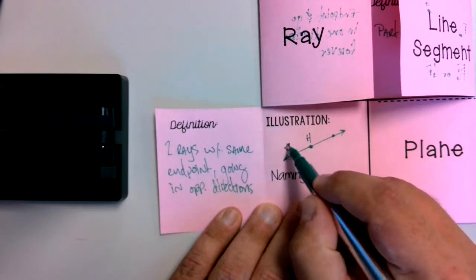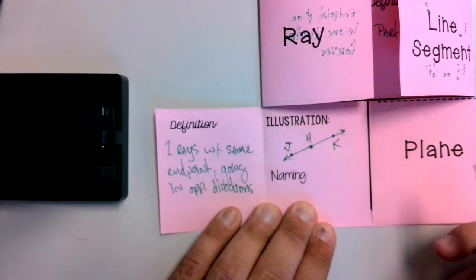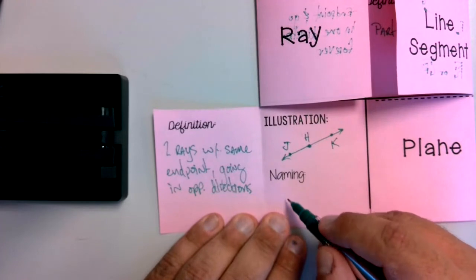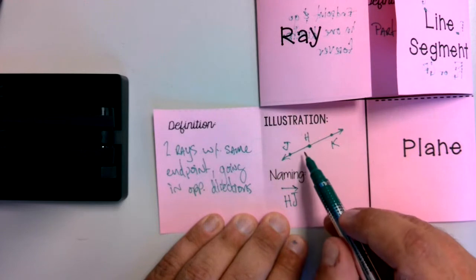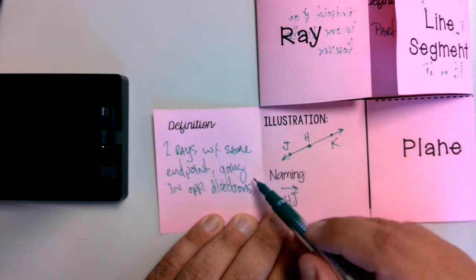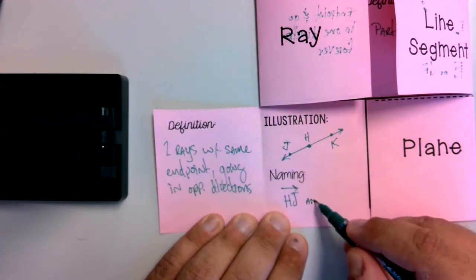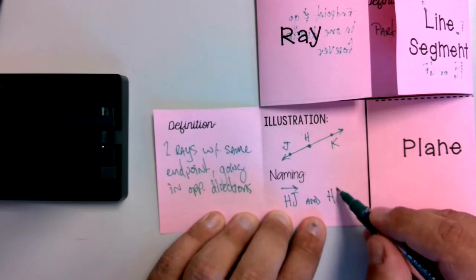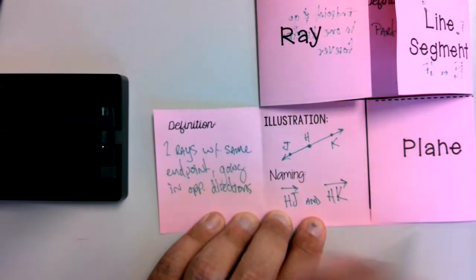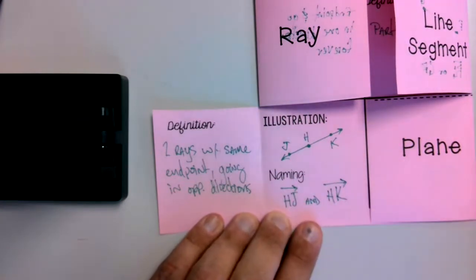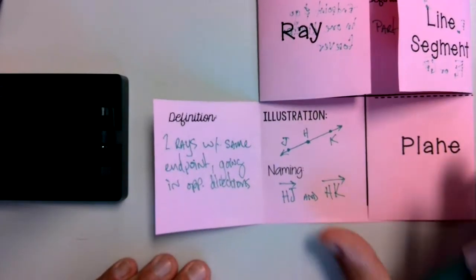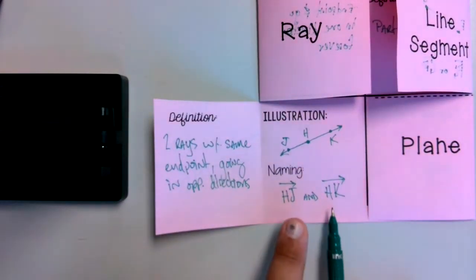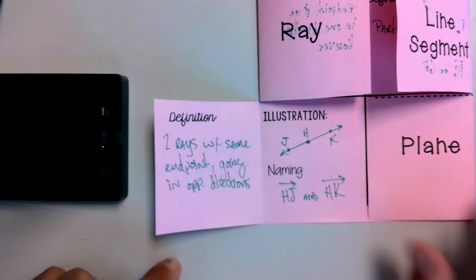Call those points H, J, and K. So my two rays, one of them is HJ. Make sure you start at the endpoint, go to the point, go through the other point, and HK. Now the whole thing is a line, and you could call that line JH, line HK, line JK, any of those. But when we're talking about opposite rays like this, make sure the endpoints go first.